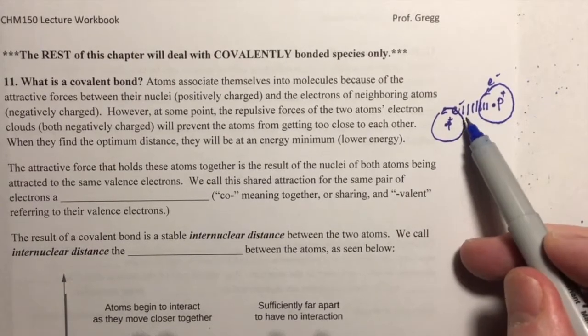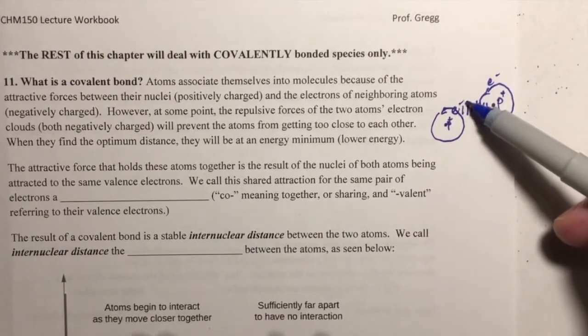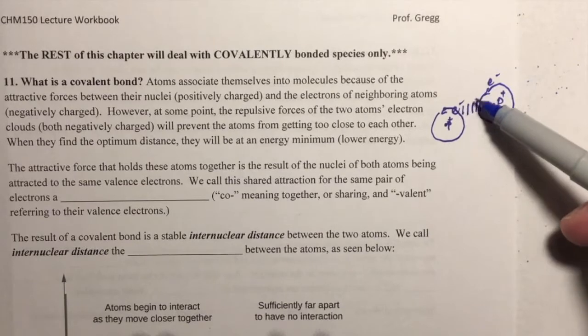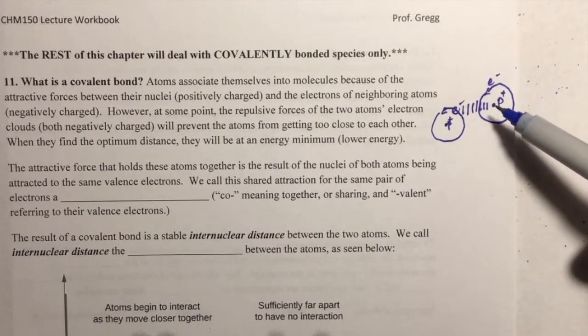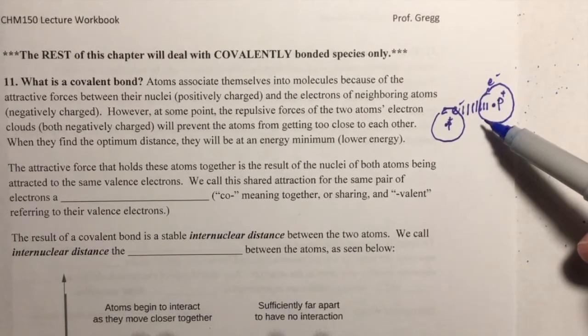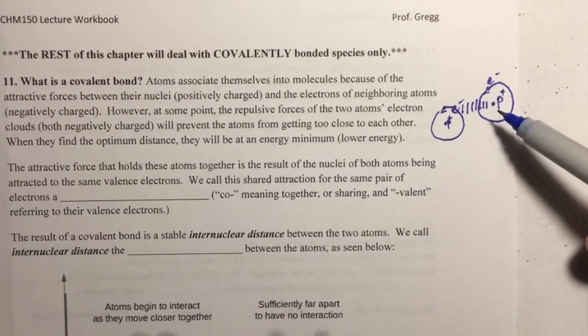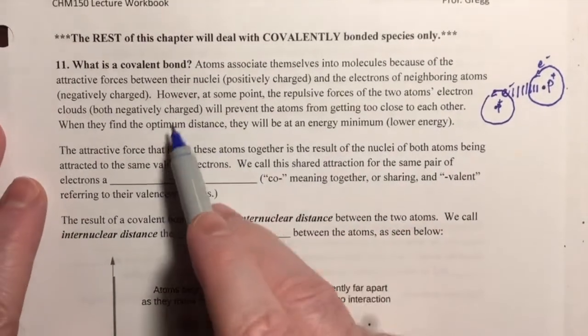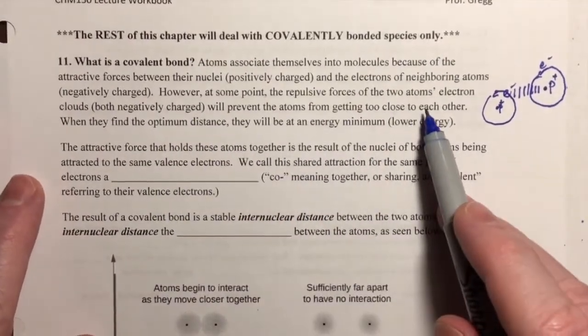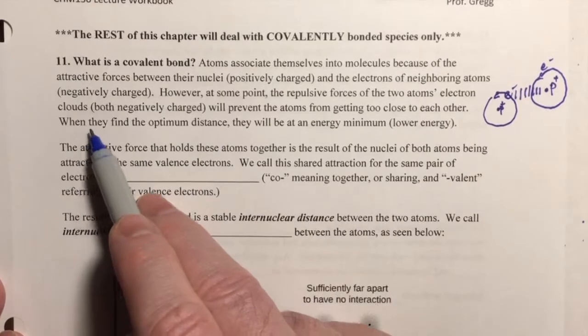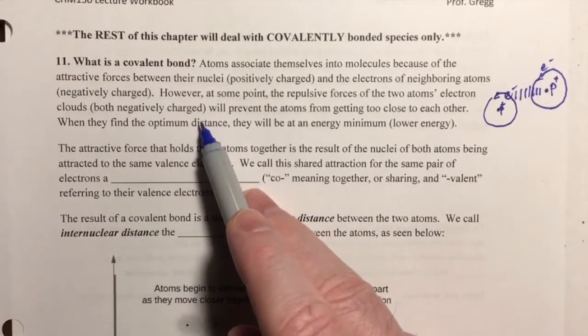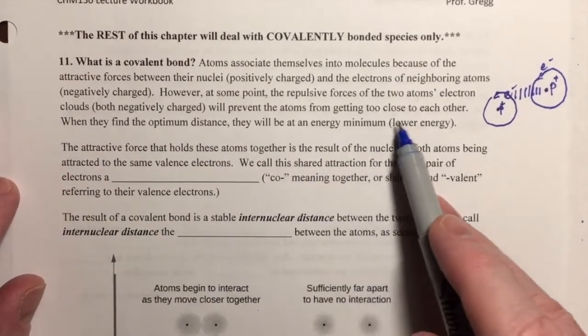So this attraction draws them together. This repulsion pushes them apart, and at some point those two forces are equal and we reach some stable distance between the two atoms. So that's what this is saying. At some point the repulsive forces of the two atoms' electron clouds, which are both negatively charged, will prevent the atoms from getting too close to each other.